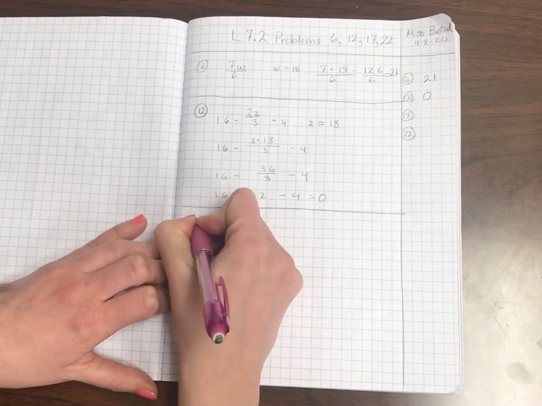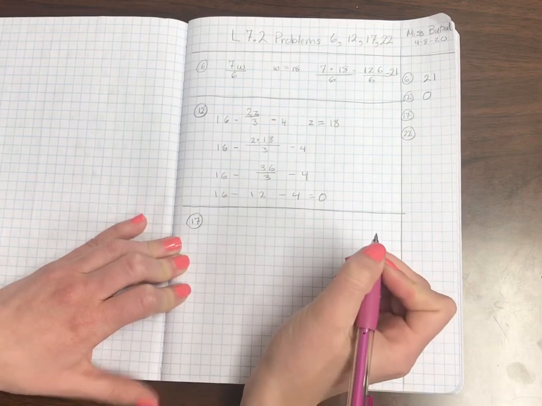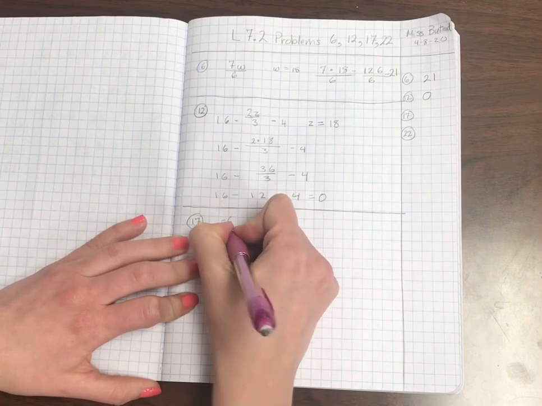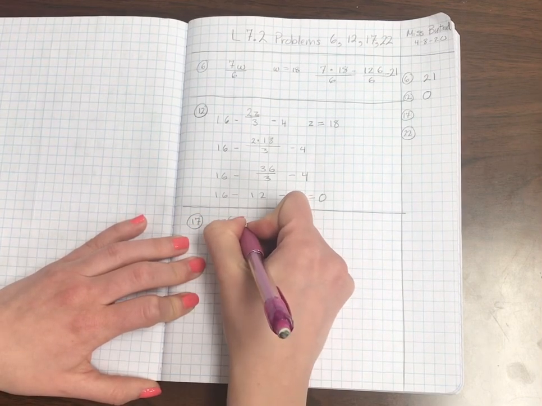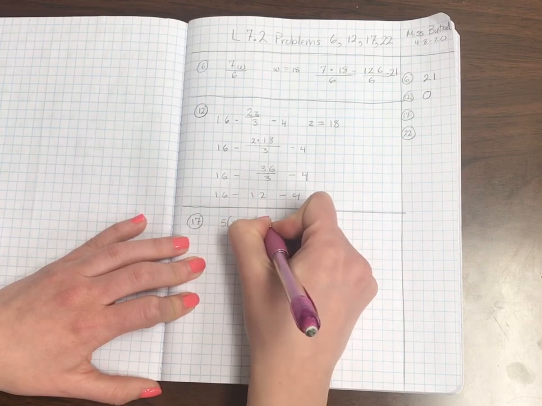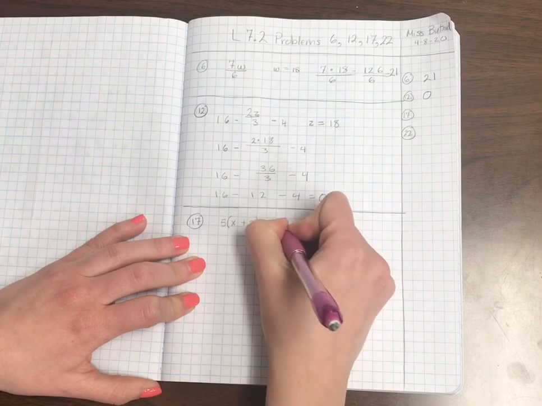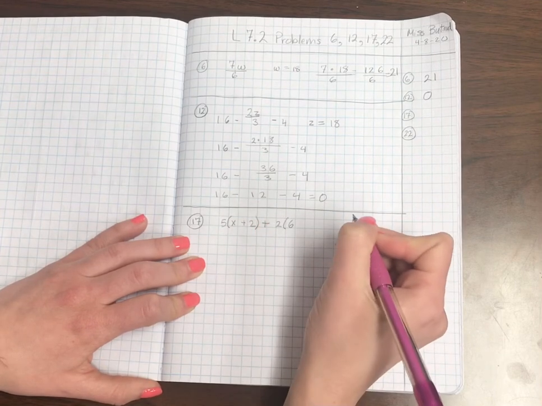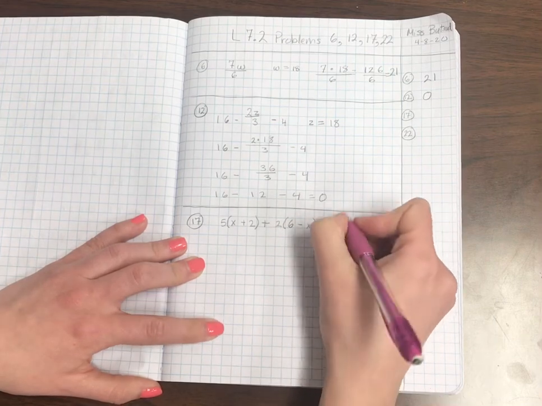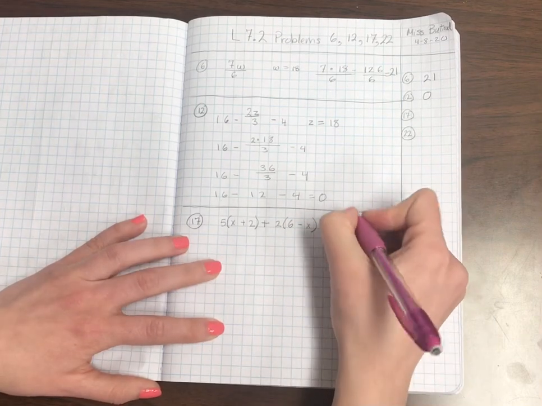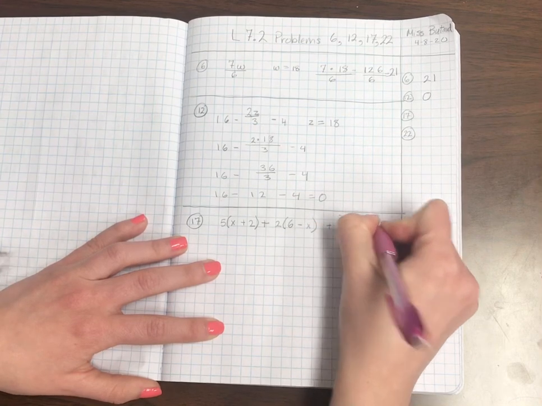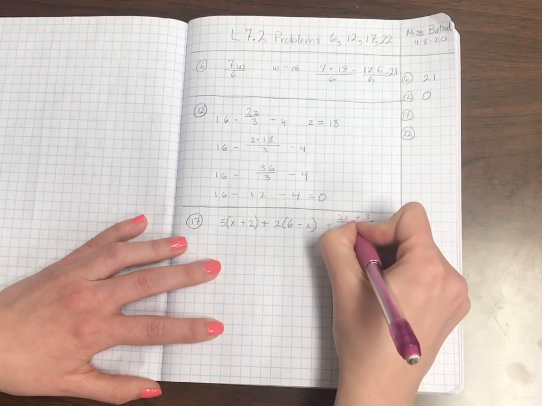Number 17. Number 17 says 5 parentheses x plus 2 parentheses plus 2 parentheses 6 minus x parentheses plus 2x plus 3 over 3.